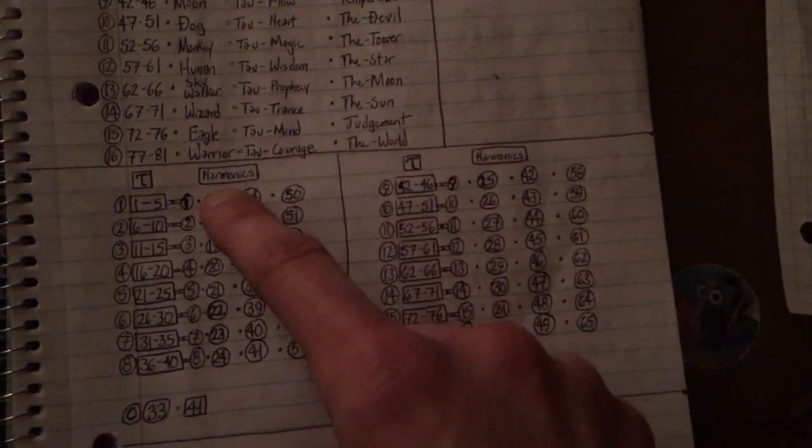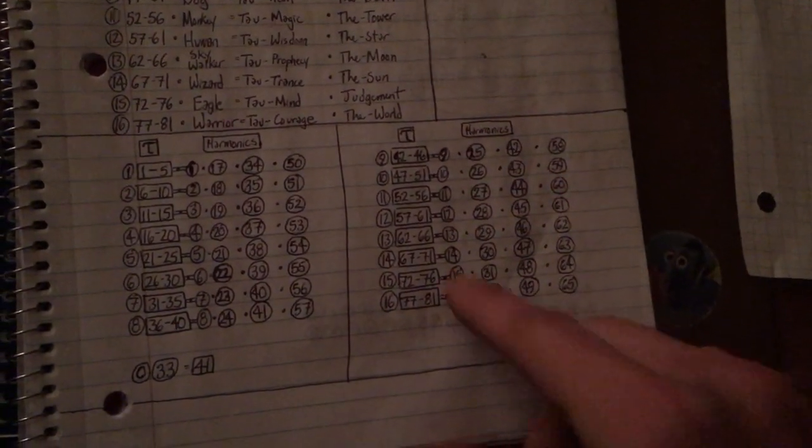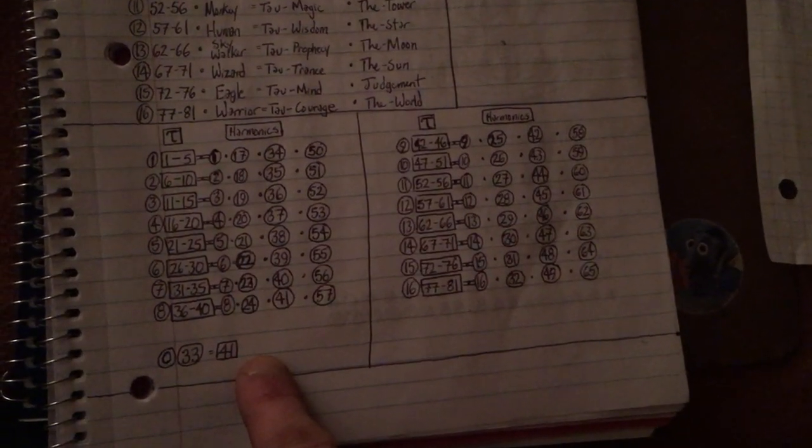So what I did next, and the way that you go through this, is it applies to the first 16 harmonics, and then you begin again, and you go to the 32nd, and then when you get to the 33rd harmonic, all 4 days relate to the central Tau verse.